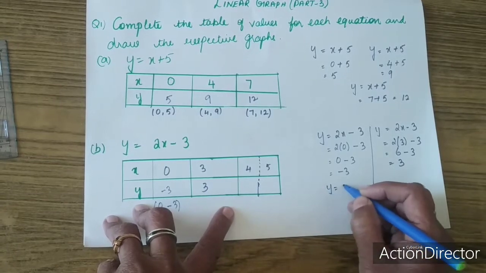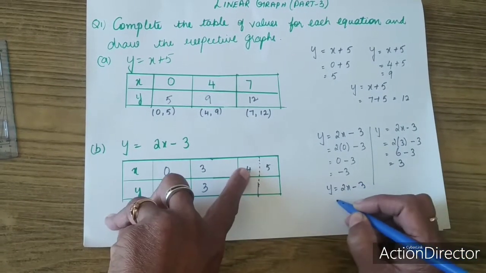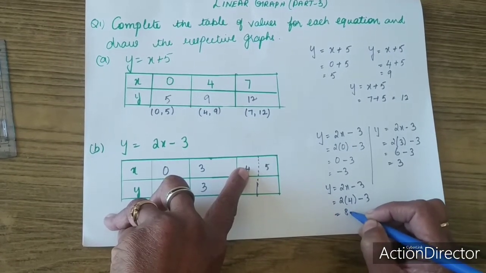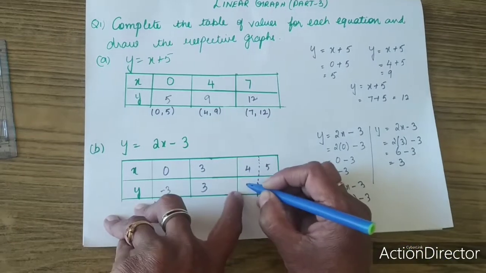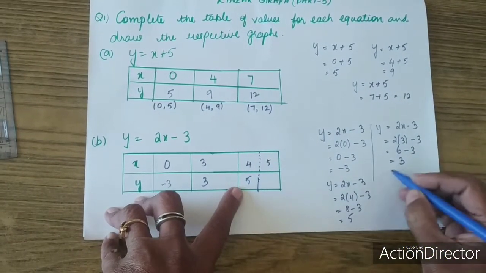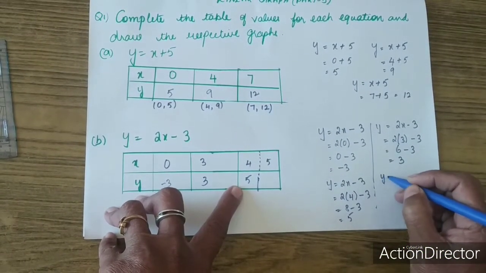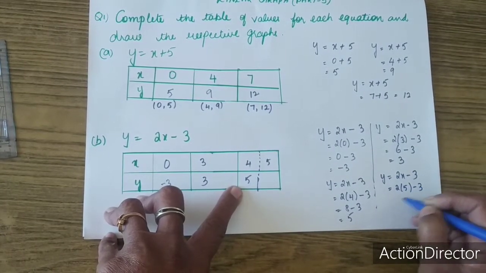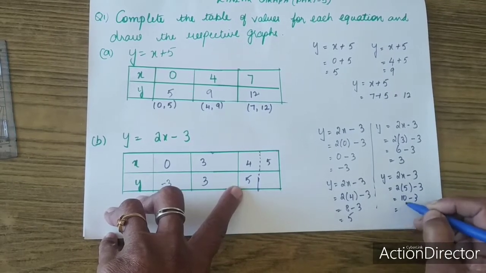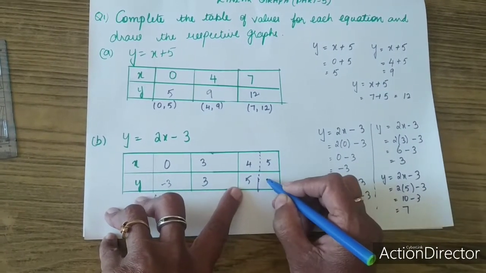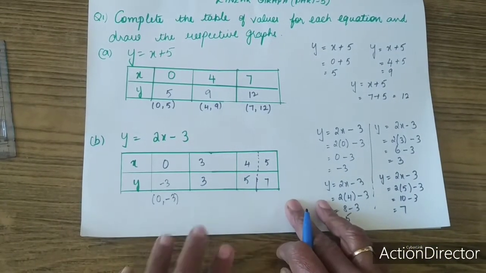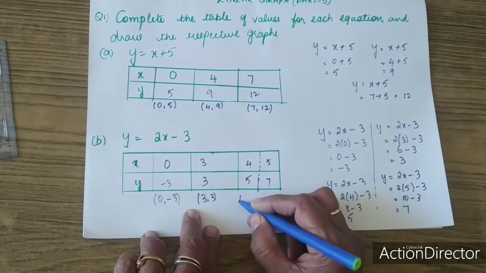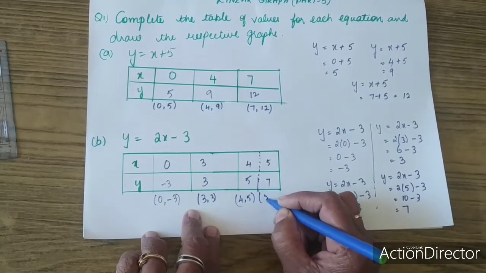Next, y is equal to 2x minus 3. Take the value of x as 4. 2 into 4 minus 3, which is equal to 8 minus 3, which is equal to 5. So the third value of y is 5. Next, y is equal to 2x minus 3, or 2 into 5 minus 3, 10 minus 3, which is equal to 7. So when x is 5, y is equal to 7. Now write the coordinates over here, 3, 3, 4, 5, and here 5, 7.